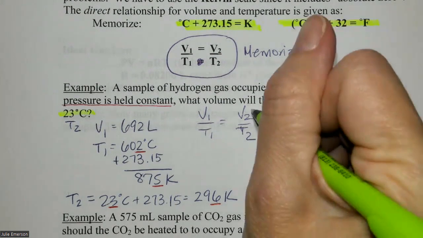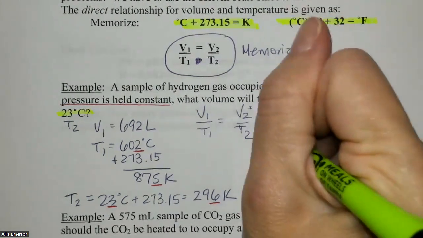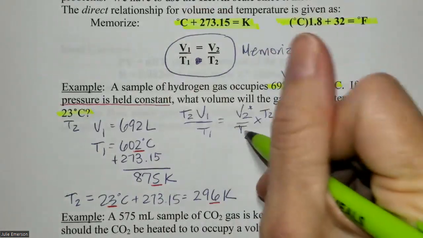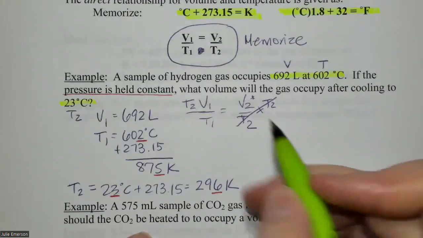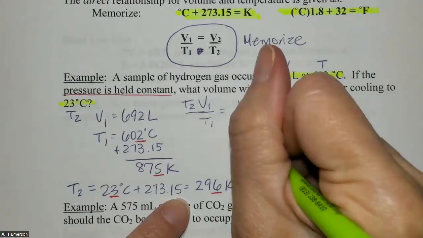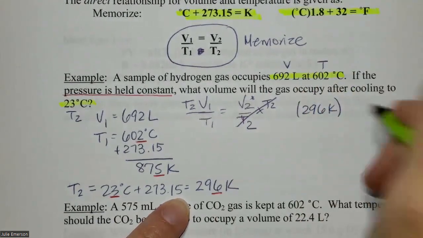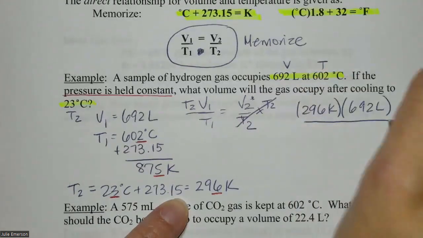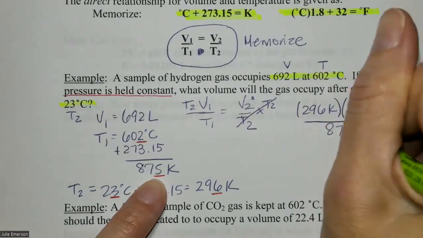We're going to solve for V2. So that means when I look at my formula, I'm going to multiply T2 on both sides. So we're going to cancel out T2 on the right. Now I can plug in my T2 after converting to Kelvin, which was 296. My V1, 692 liters. And then if I divide that by my T1, 875 Kelvin.